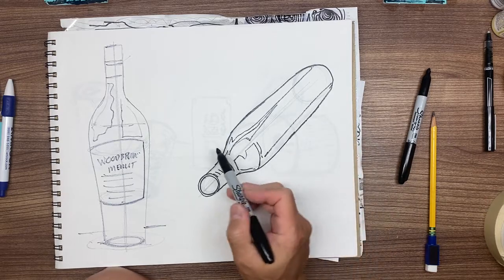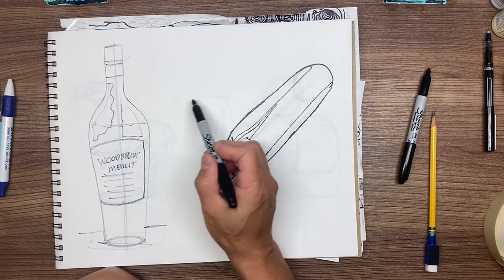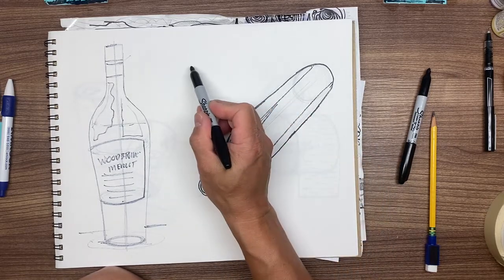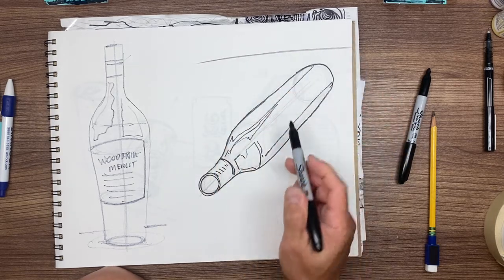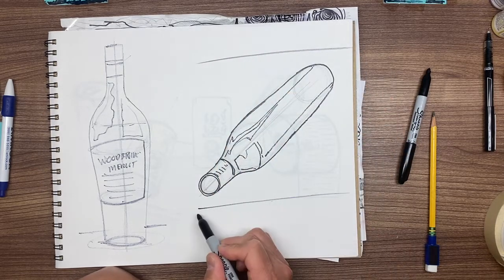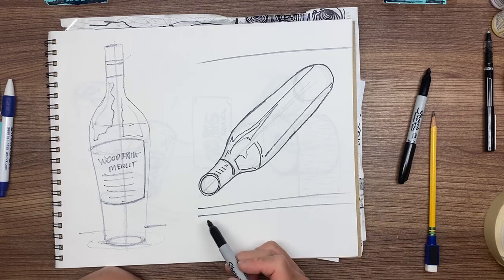And I like this because it's moving away. So I'm going to put a line on the top there just to show kind of like the illusion of the edge of a table or something.